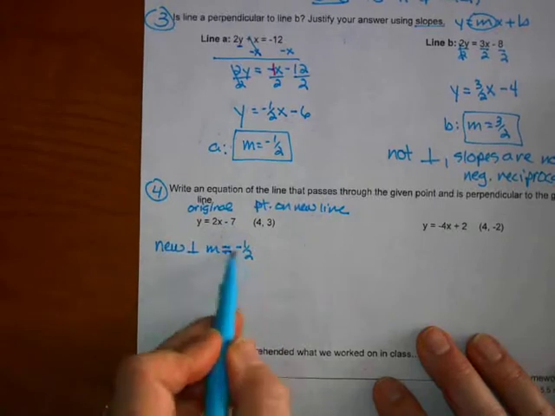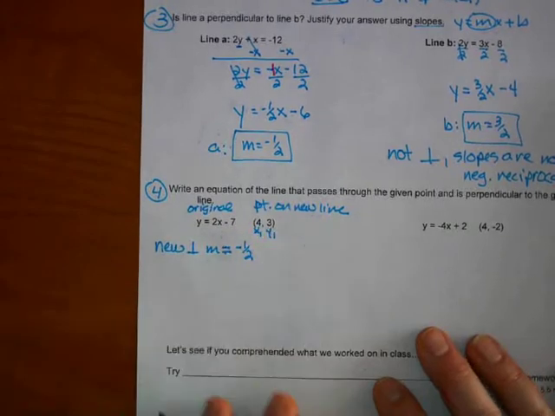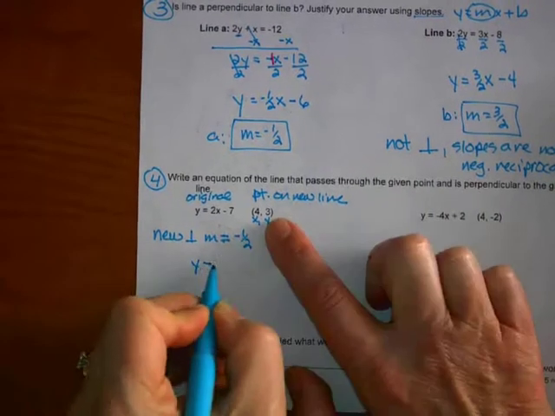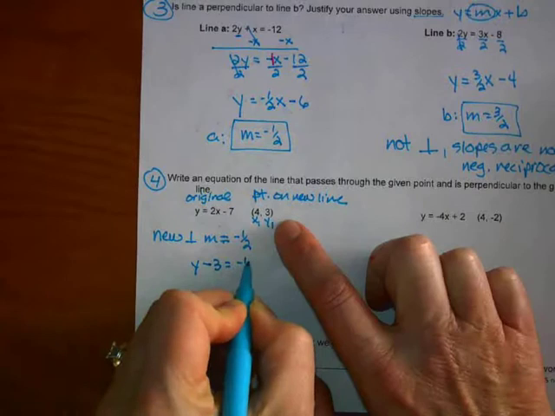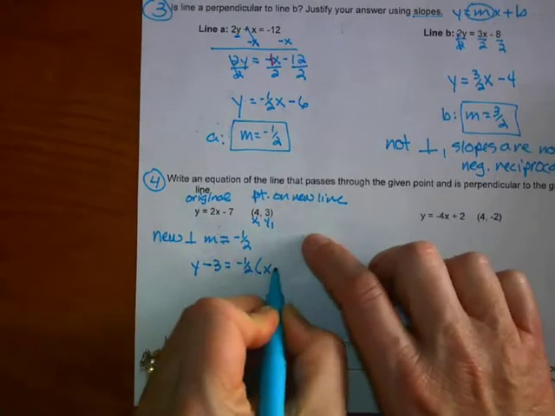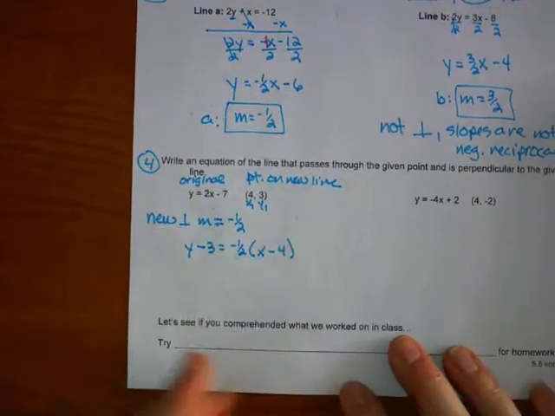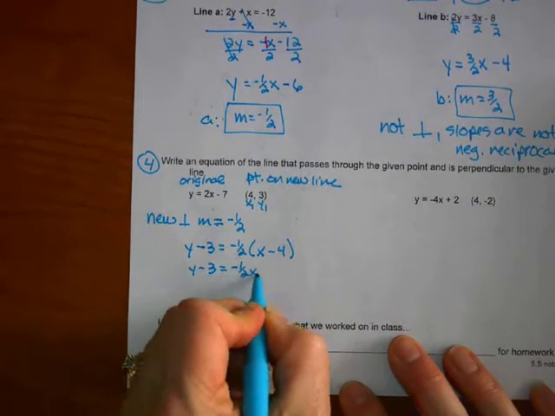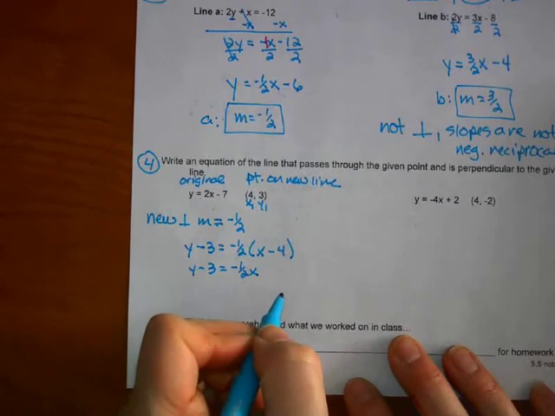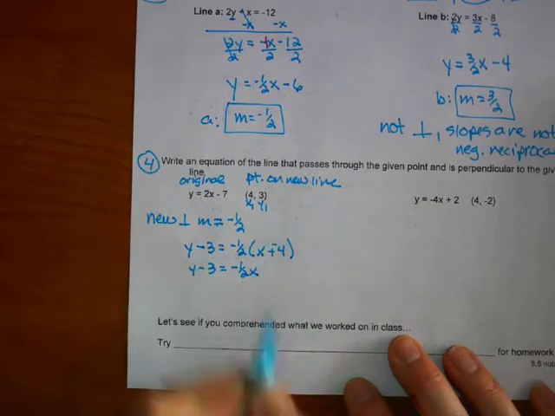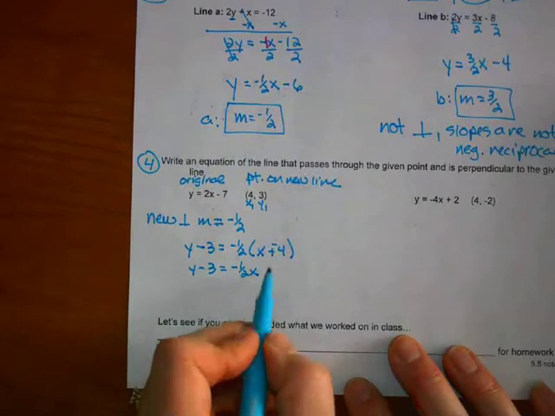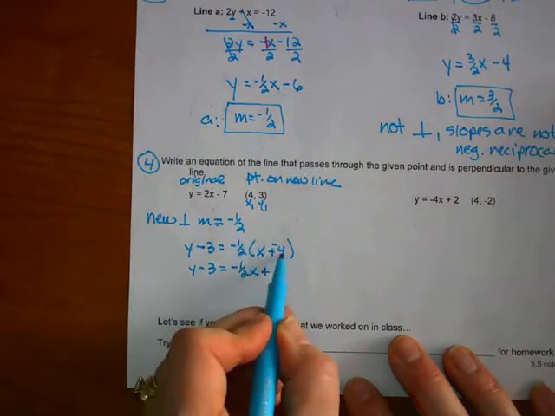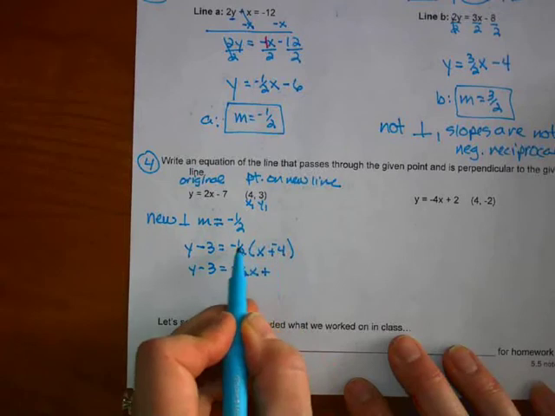Okay, then I can plug this and my point into point slope form. y minus 3 equals negative 1/2 times x minus 4. I'm going to distribute that negative 1/2. It might make more sense if we change this to plus a negative. I'm going to put the plus sign, and then I'm going to take half of 4, which is 2.